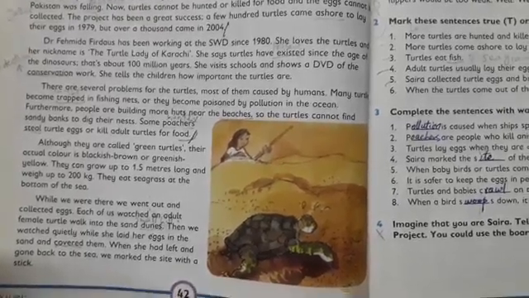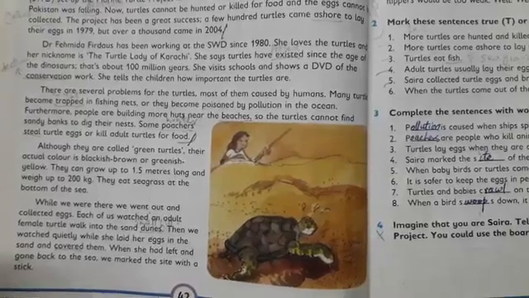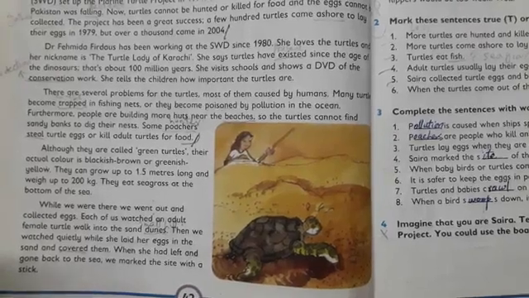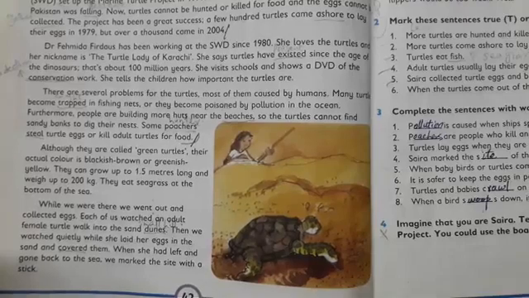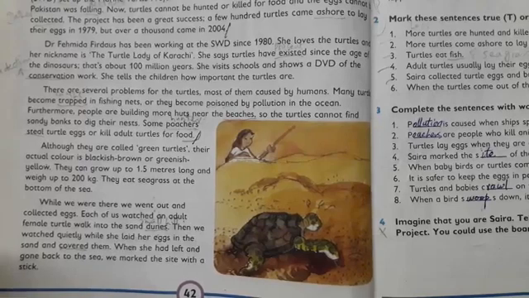There are several problems for the turtles, most of them caused by humans. Many turtles become trapped, means caught, in fishing nets. Then they become poisoned by pollution in the ocean. Furthermore, people are building more huts near the beaches, so the turtles cannot find sandy banks to dig their nests. Some poachers are the hunters. They steal turtle eggs or kill adult turtles for food.